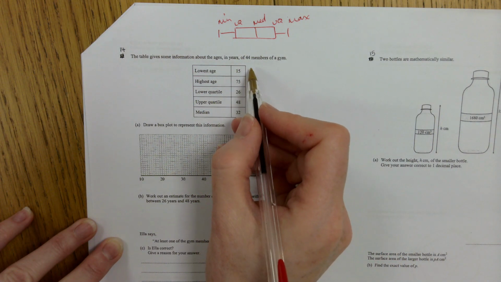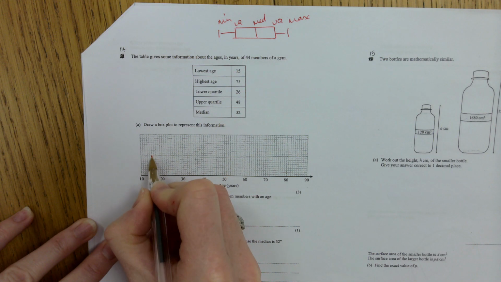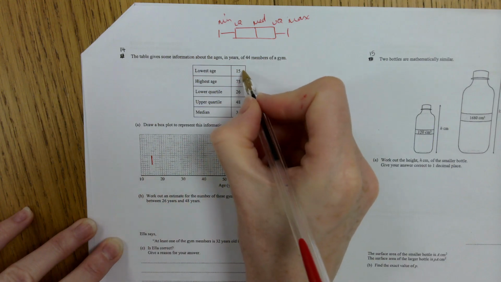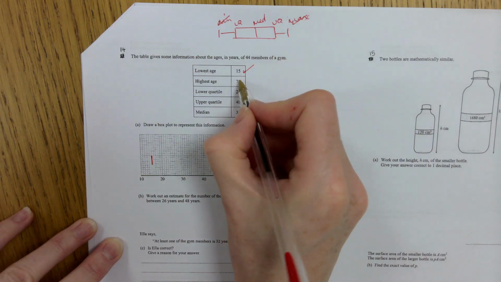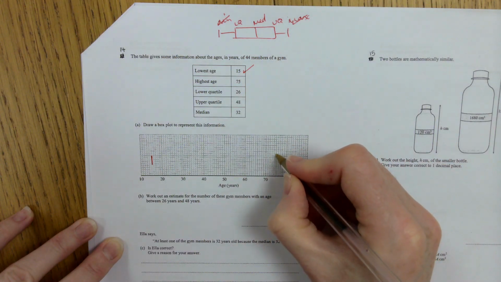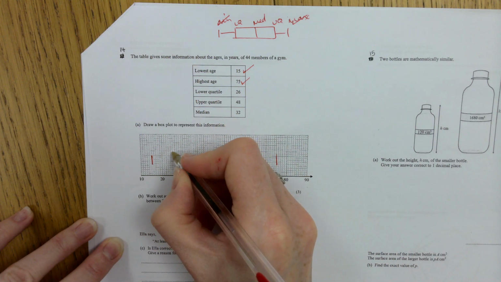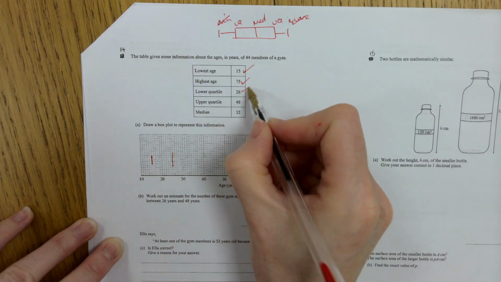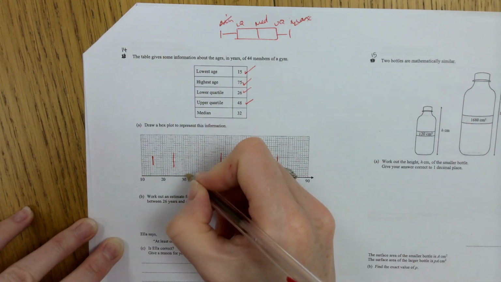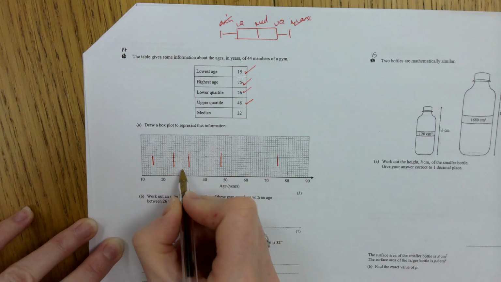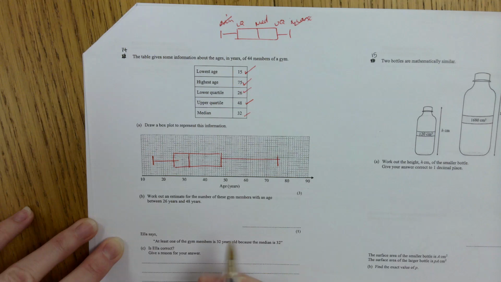Lowest age is 15, so my minimum is going to be 15. I'm actually just going to add that onto my diagram. So I've got my minimum. Highest age of 75. I've got my maximum, 75, is up here. Lower quartile, 26. Upper quartile, 48. Median, 32. In fact, they're not even making us work anything out on this. That's it. We had everything that we needed.